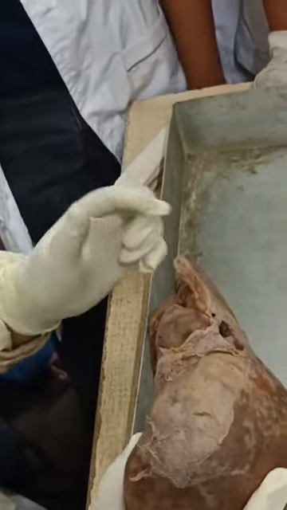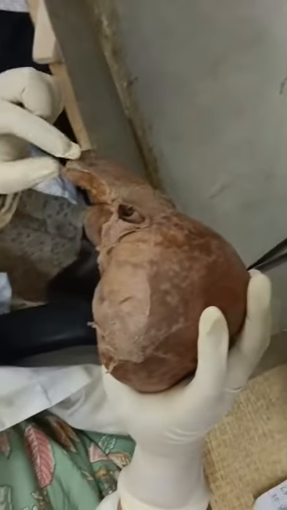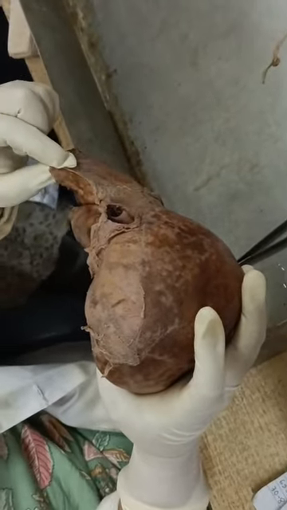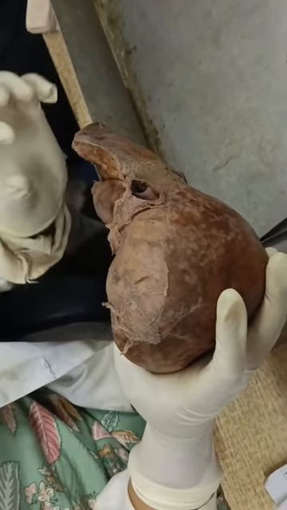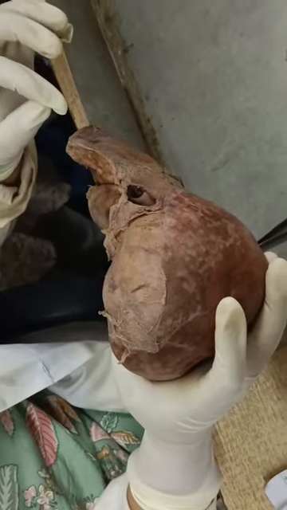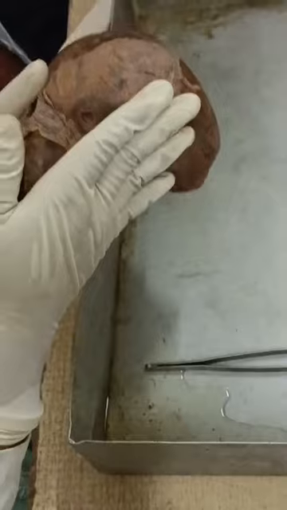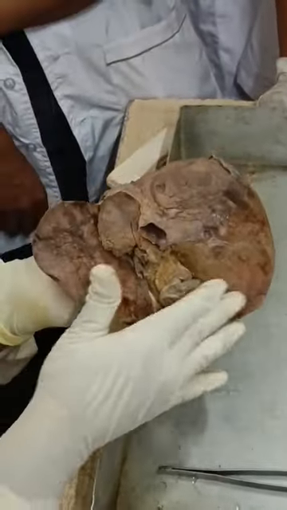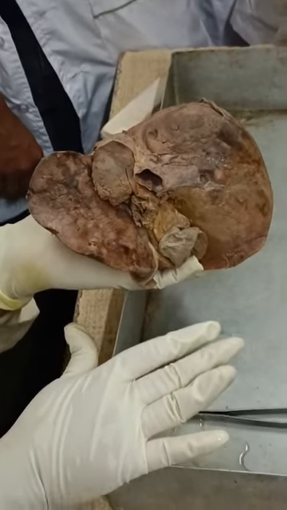Now come to the left side. The falciform ligament is divided into one ligament here, that is called the left triangular. There is no coronary ligament on left side. It is just the left triangular ligament. Now, except the superior and anterior surface, the whole of the irregular surface is called the posterior inferior surface.